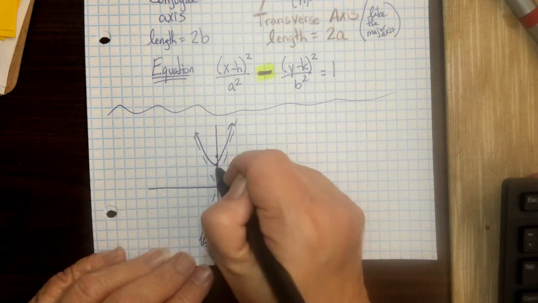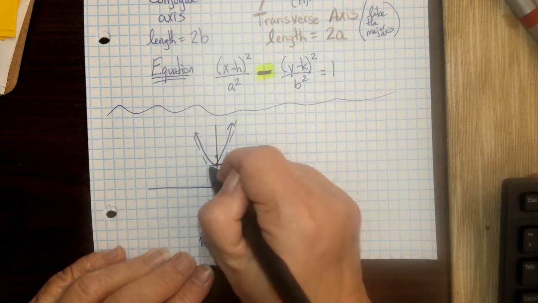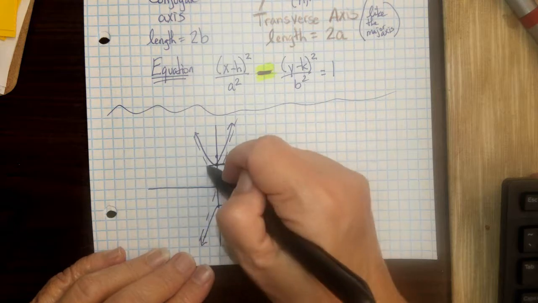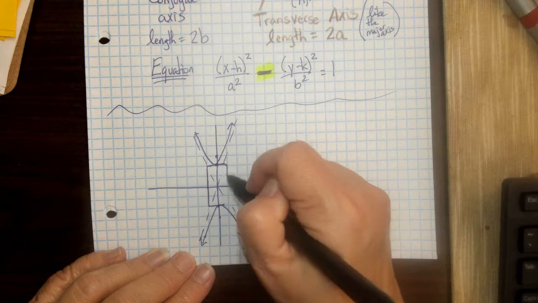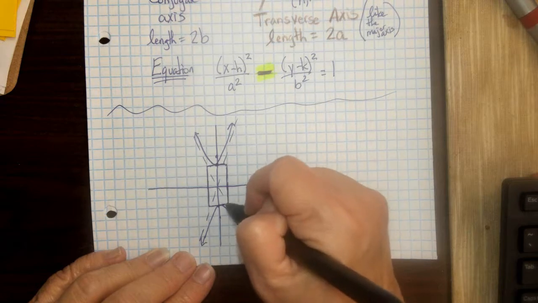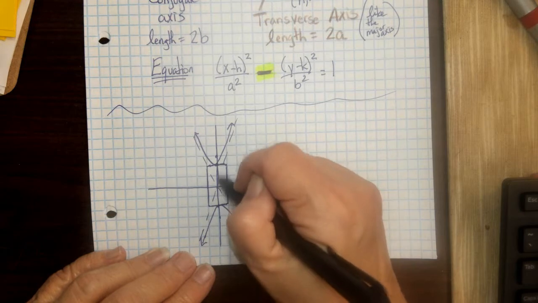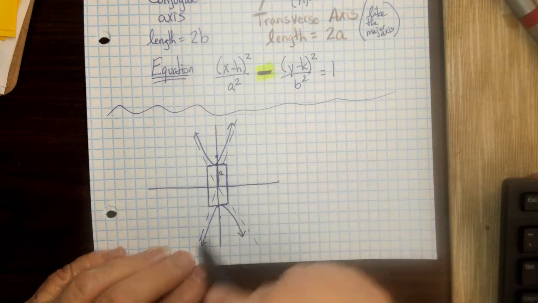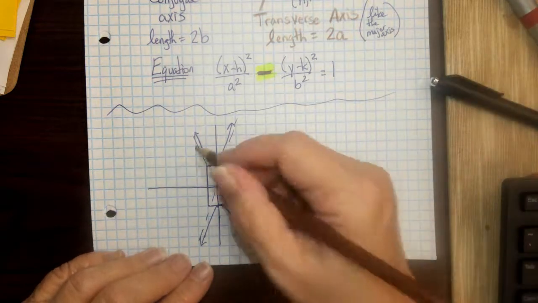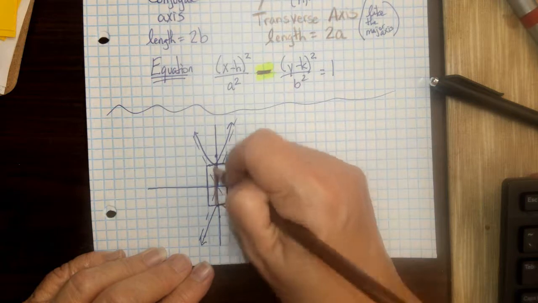I'm going to come in here and draw that box. So here's my vertex. I go out to where my vertex intersects my asymptotes. I have this box-like situation going on. So my A, so this time the transverse axis is vertical.